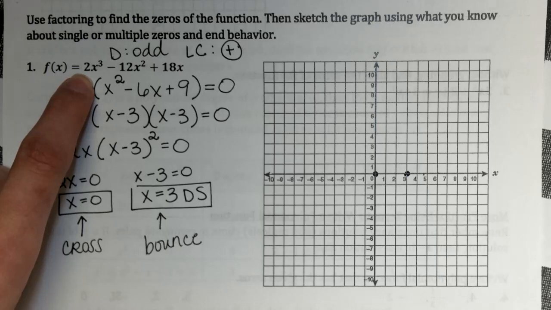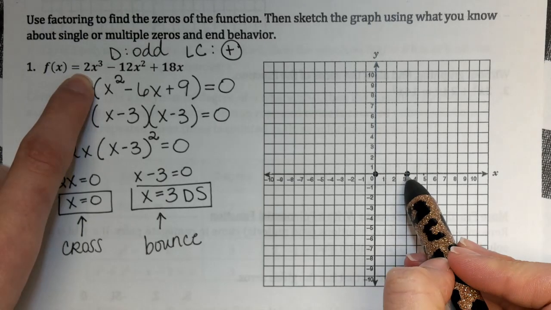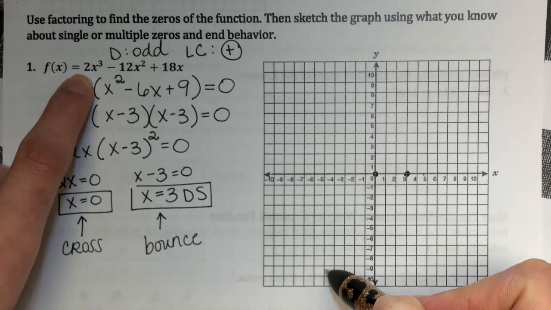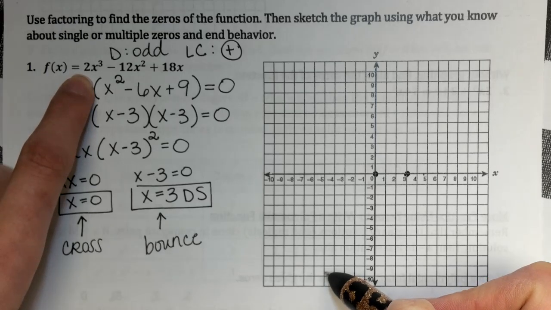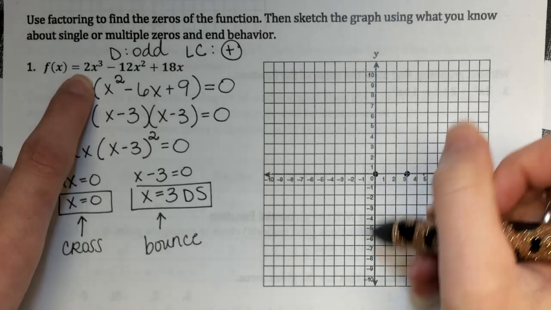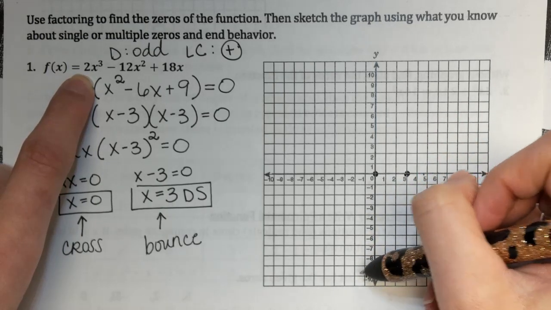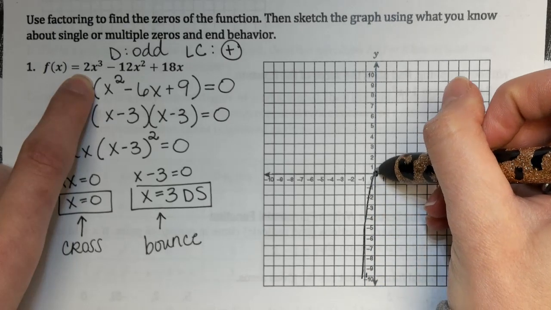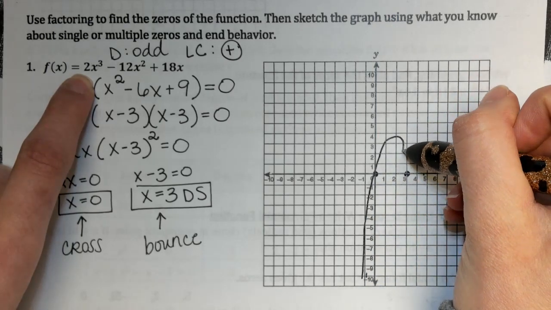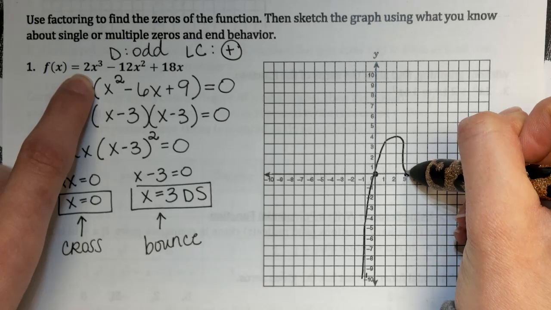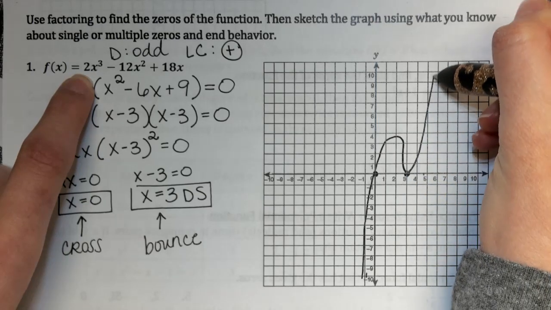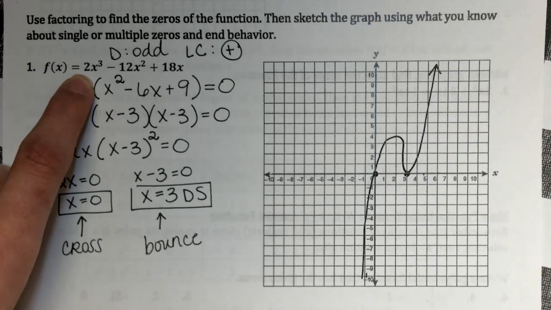It's going to end positive. It bounces, but I start negative. Okay? It does not have to be accurate. You just need those attributes on your graph. So it's going to start negative. It's going to cross at 0, somewhere come back down, touch 3, bounce off, and go to positive infinity.